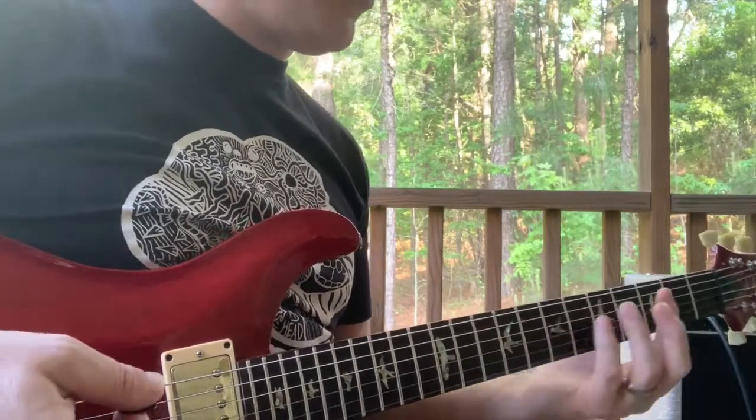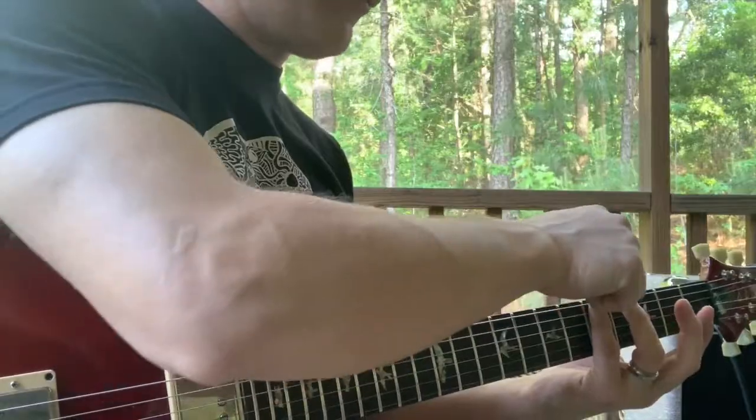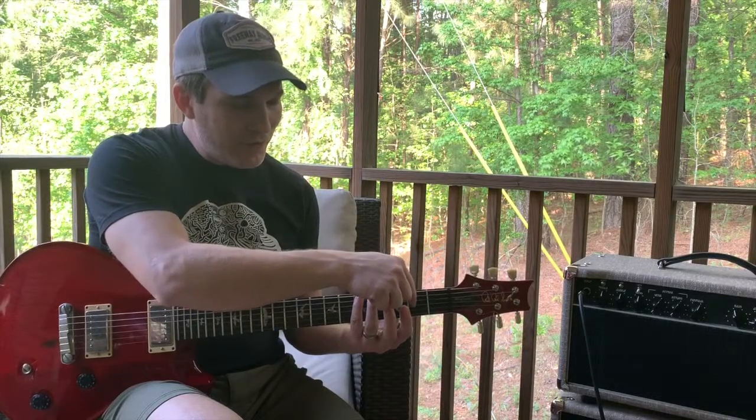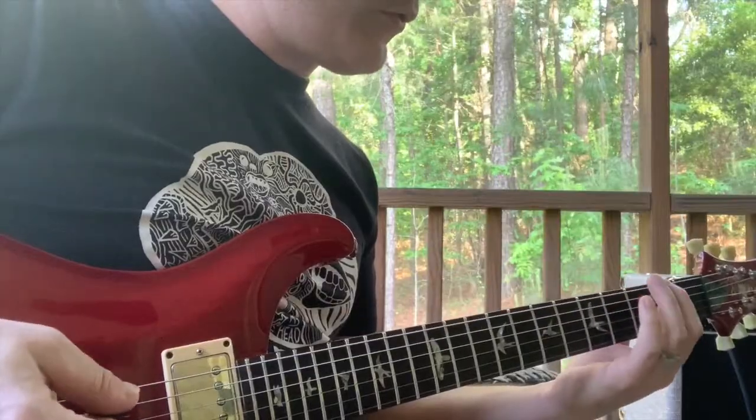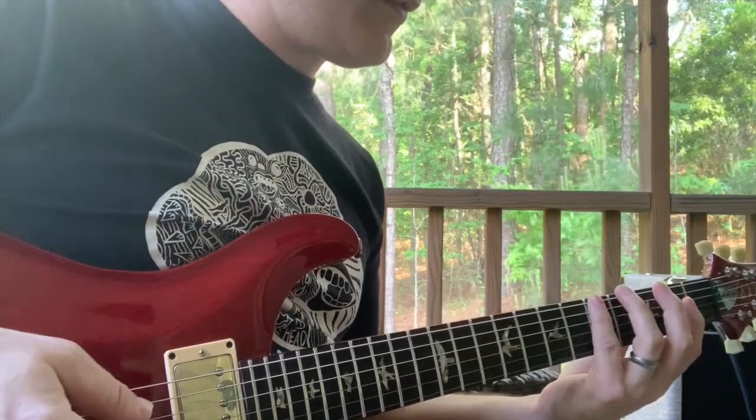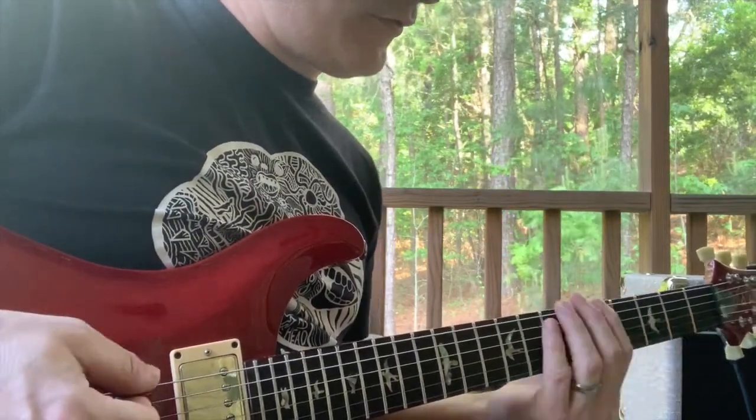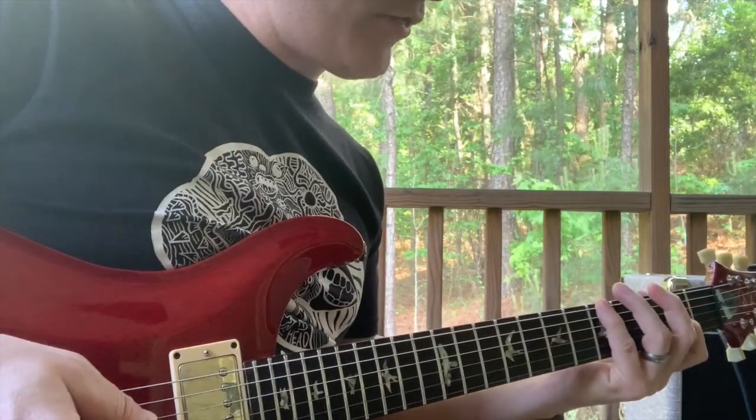Now, the 3x3 is going to go the other way. It's going to go 3 frets down and 3 strings higher. So 1, 2, 3, 1, 2, 3. So 2x2, 3x3.